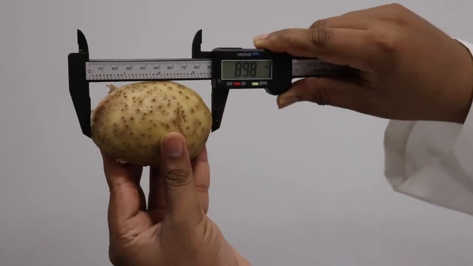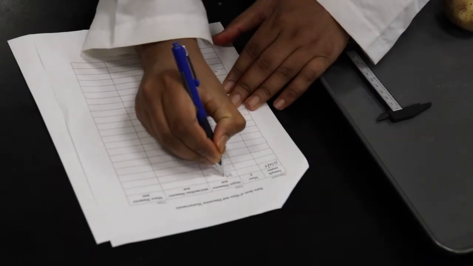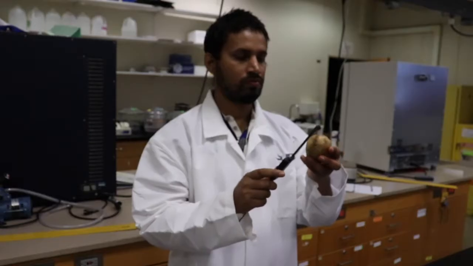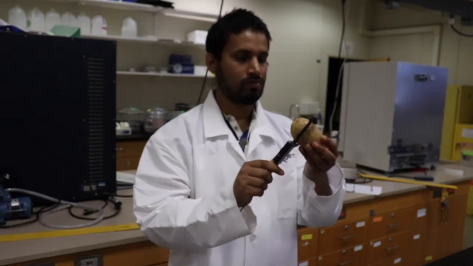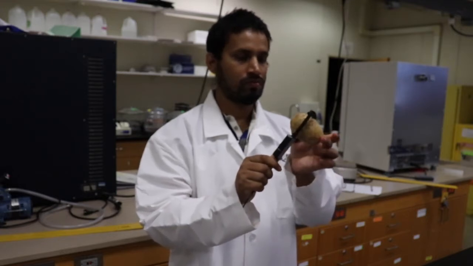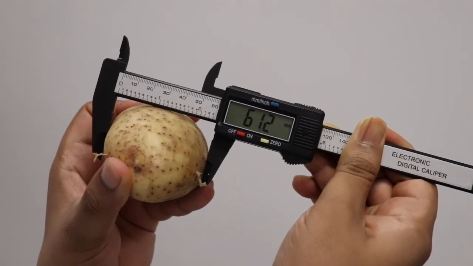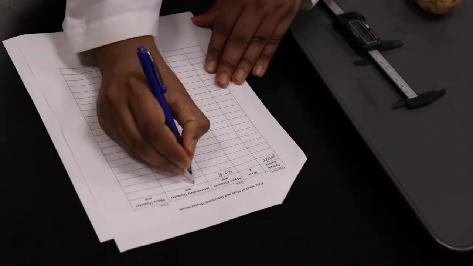Read the value of major diameter and then record it in the data sheet. Secondly, measure the intermediate diameter. Read the value of intermediate diameter and then record it in the data sheet.